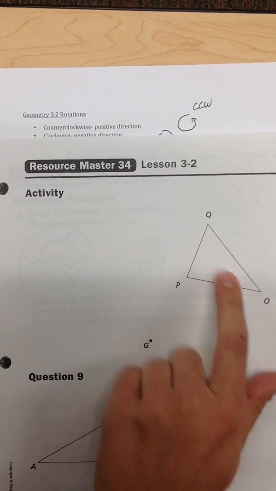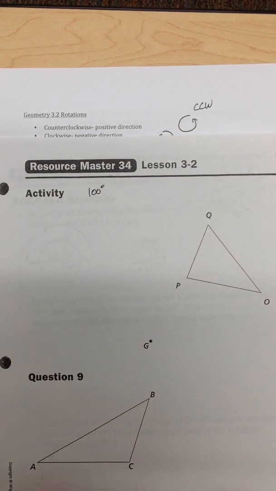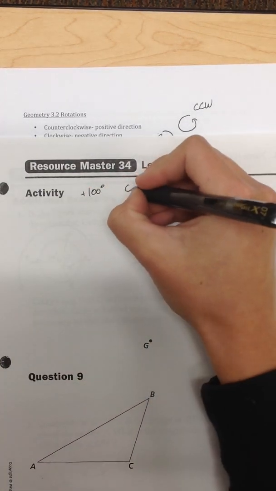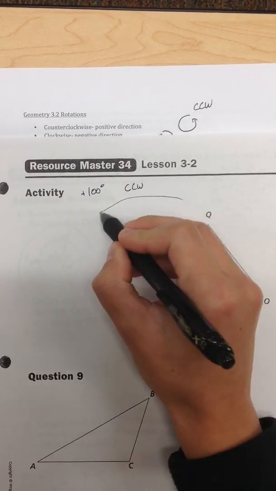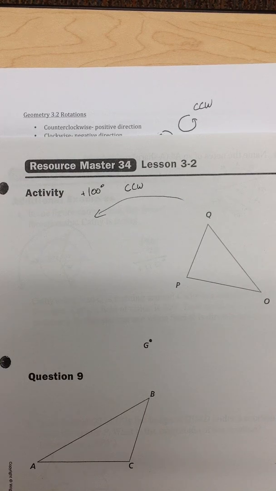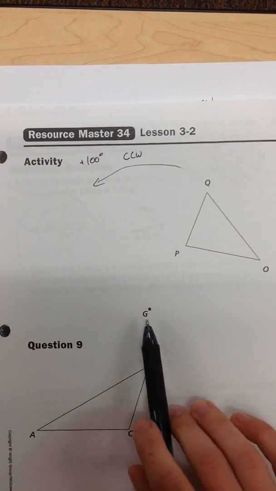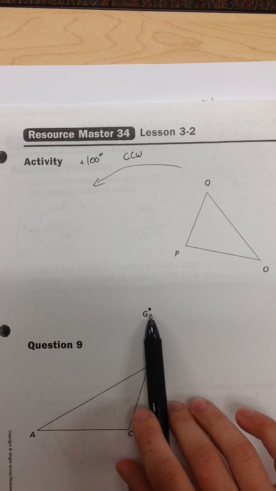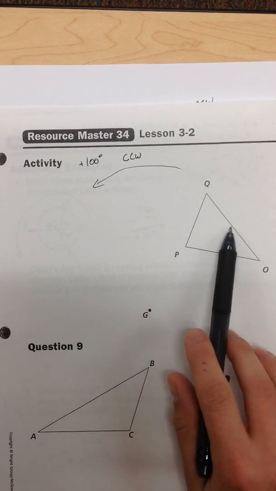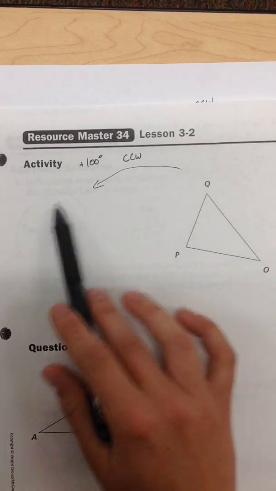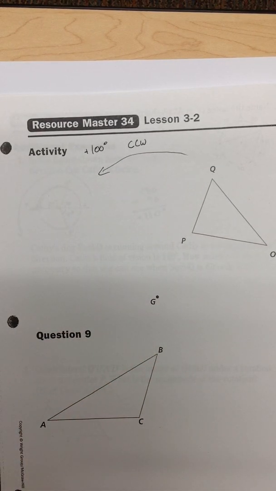Okay, so a couple things here. If it's 100 degrees and it's positive, that means we need to go counterclockwise. So we're going to be pulling the triangle in this direction. Next thing we know is it's about G. So what that means here is we're turning it around G, which is going to be our center point. So we're going to take this triangle here, we're going to turn it around that point G, so our triangle should end up over here somewhere. And I think that's our only direction.